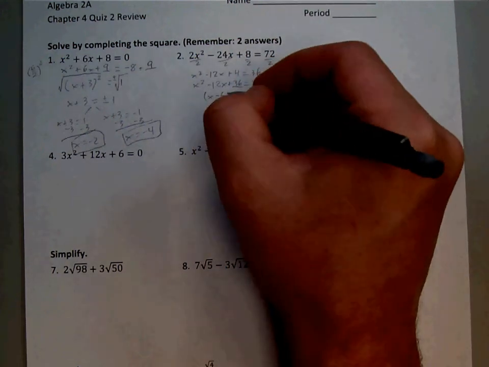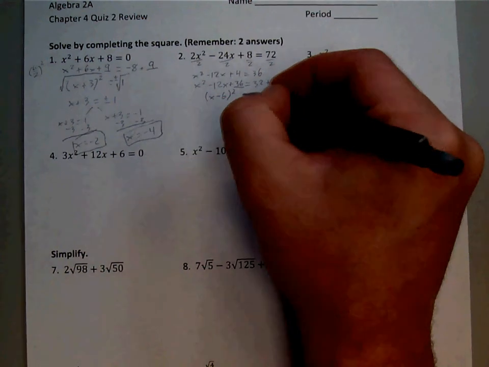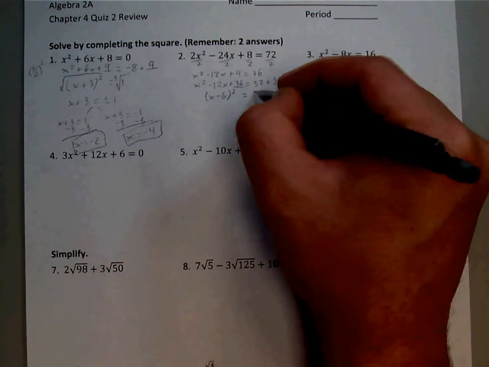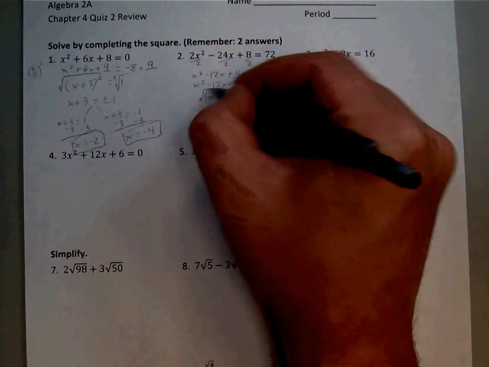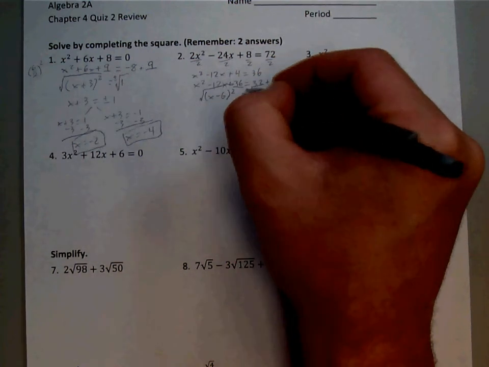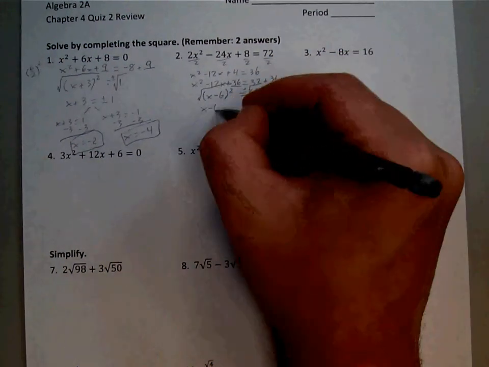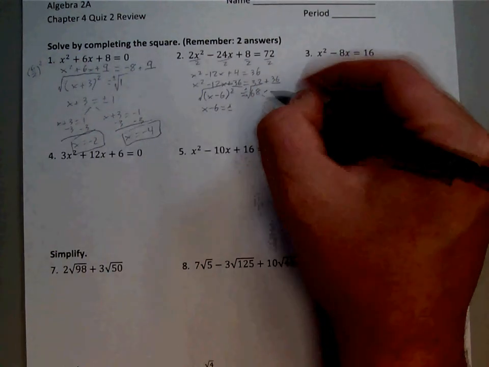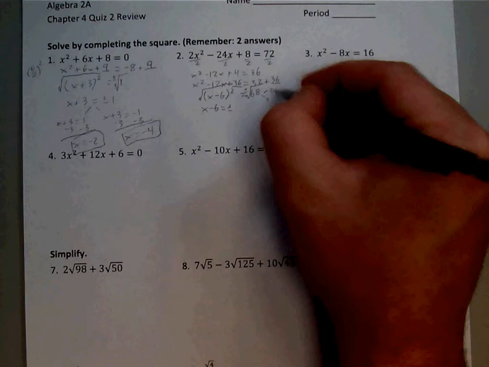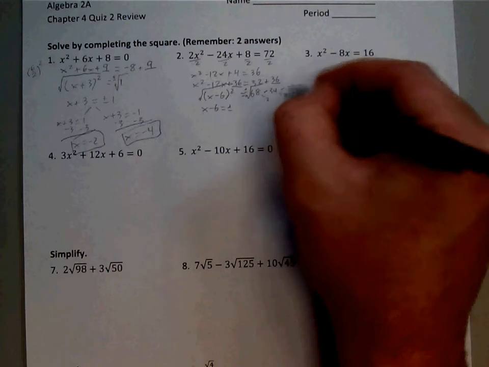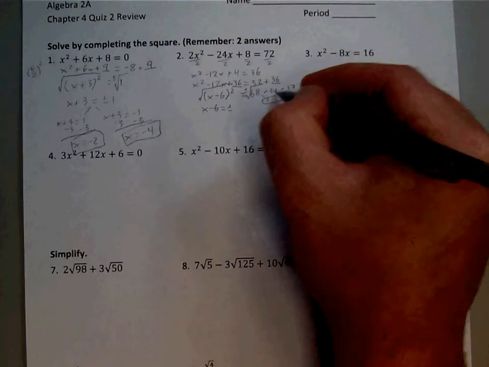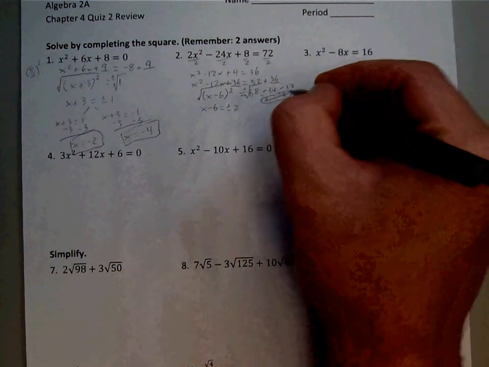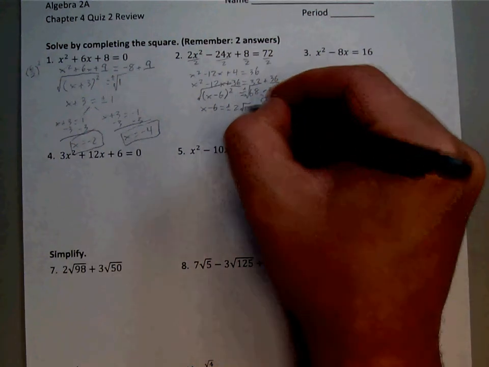x minus half of negative 12 is negative 6, so it becomes x minus 6 squared. That equals 68. Plus minus, when we square root, x minus 6 equals plus minus. Now we better see about a factor tree on 68. 2 and 34. It's 2 and 17. 17 nothing can do, but we can pull out this 2. So I'm left with square root of 17.